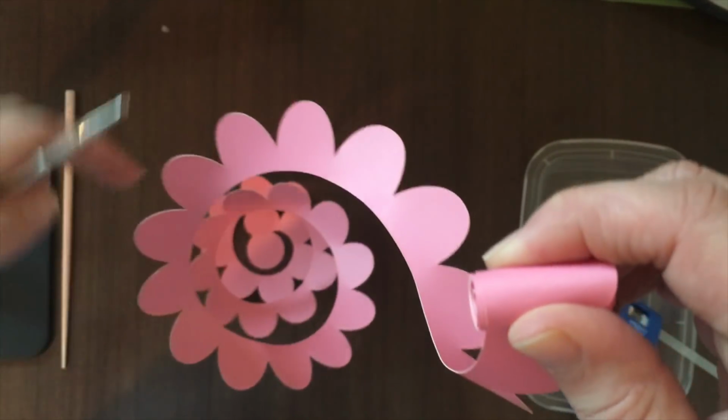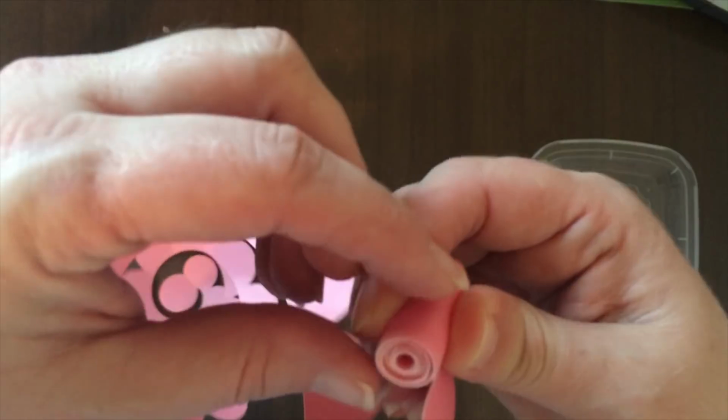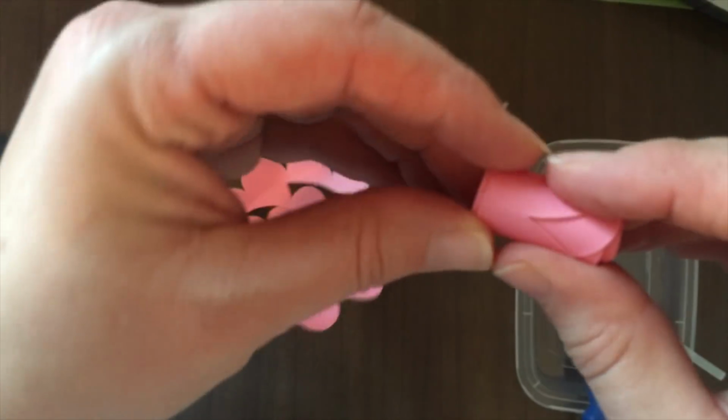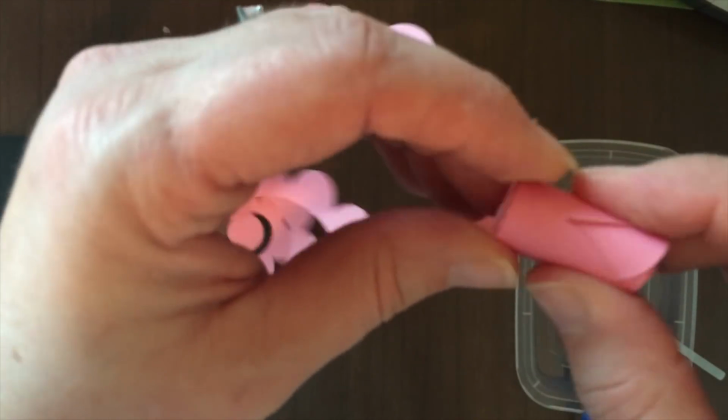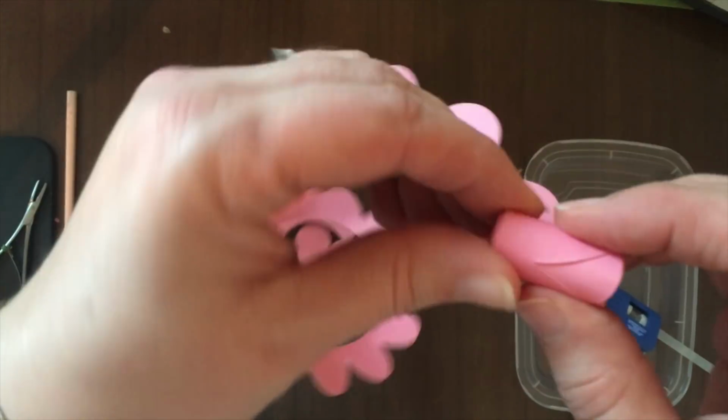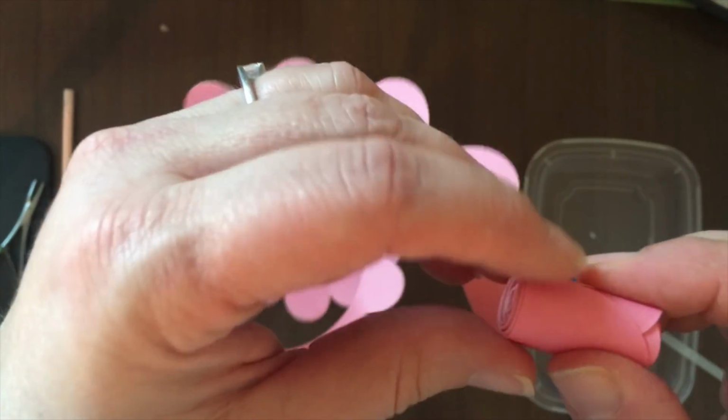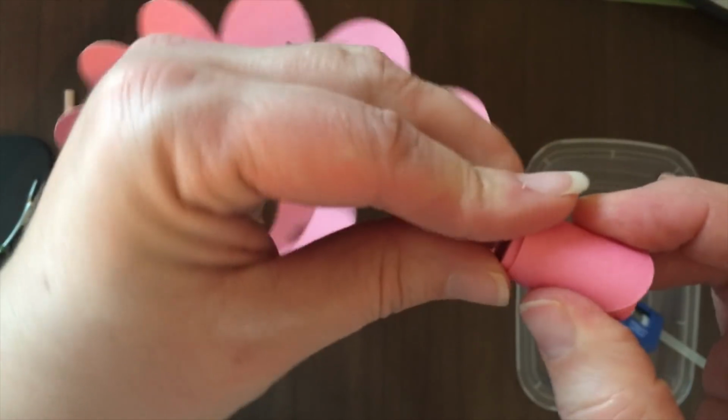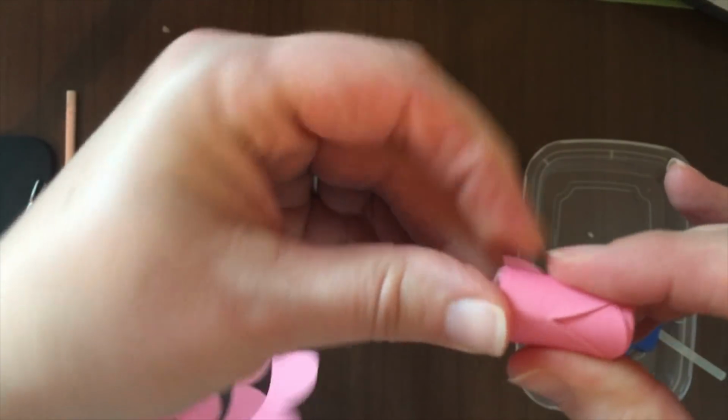You want to keep rolling this as you go, because I just actually twisted a piece off. I also never said that everything I did was going to be perfect, so. But hopefully you're having fun and learning something.